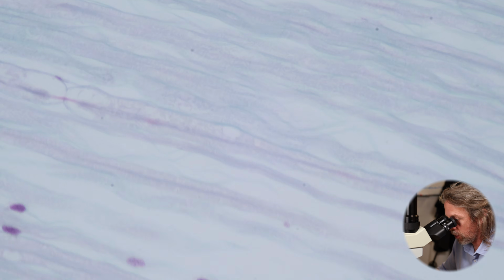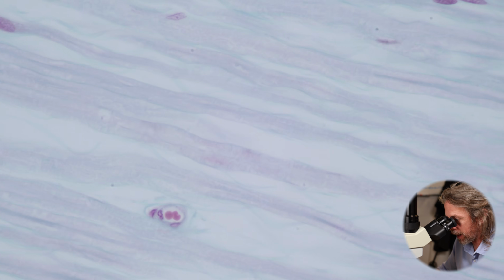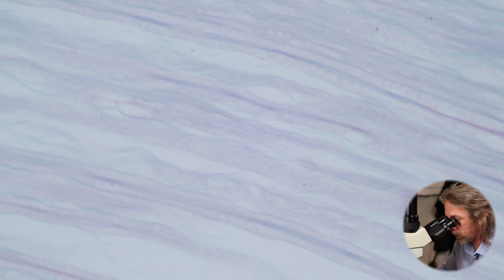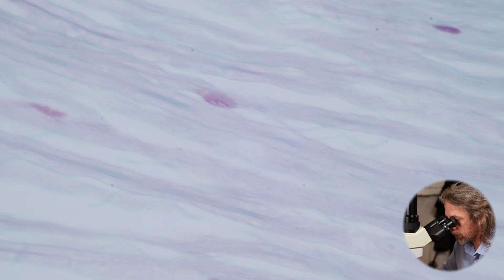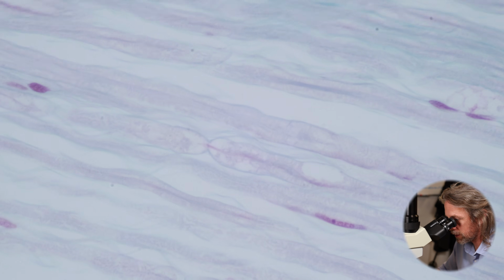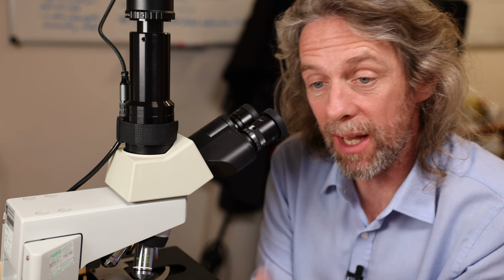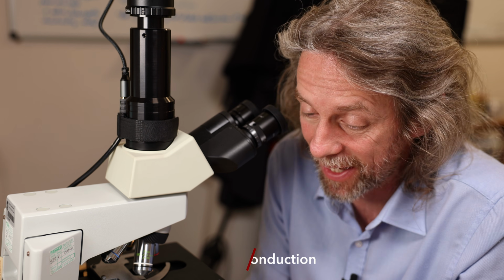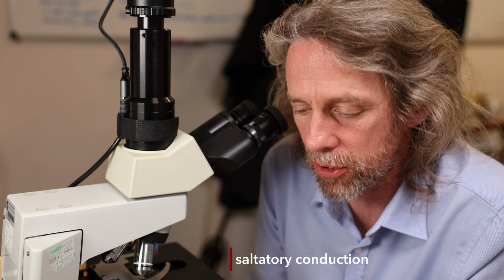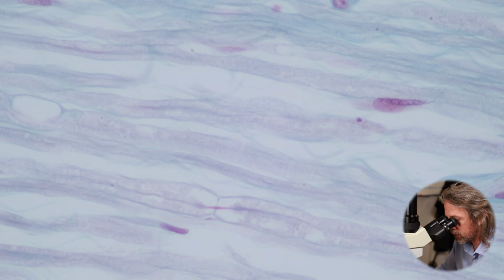Now, because of the plane of section, there's no way if we follow this along we're going to see the next one, because it's just going to run out of the plane of section. Oh, but there's another one there. We could pretend that's the same neuron, but it's not. Can you see it? But we get an idea, don't we, if we run along the length. There's another one. That description of action potentials jumping from node of Ranvier to node of Ranvier to node of Ranvier is known as saltatory conduction.